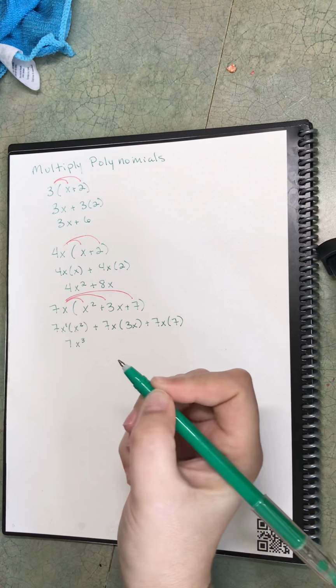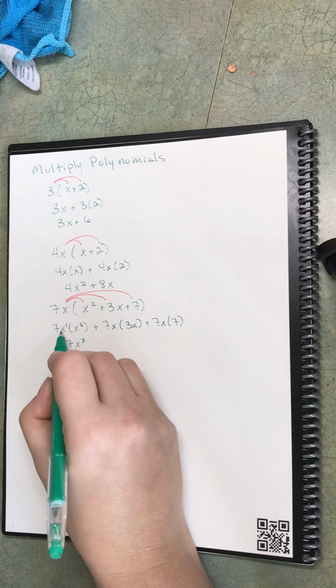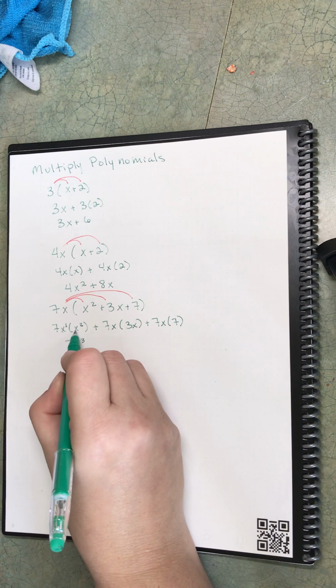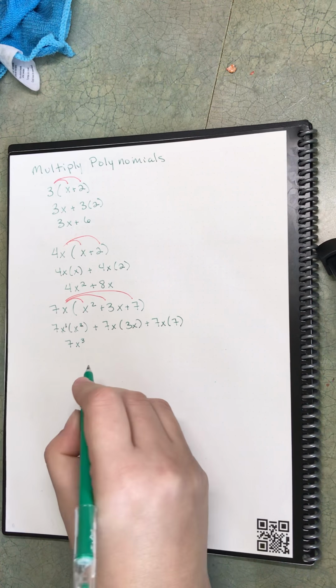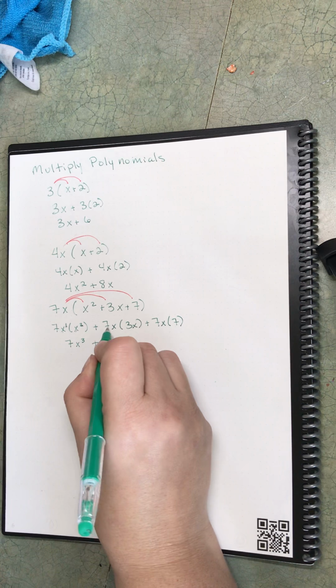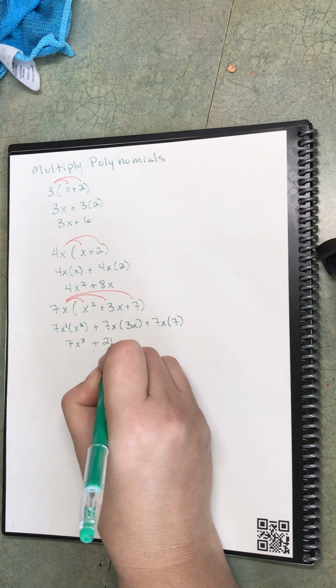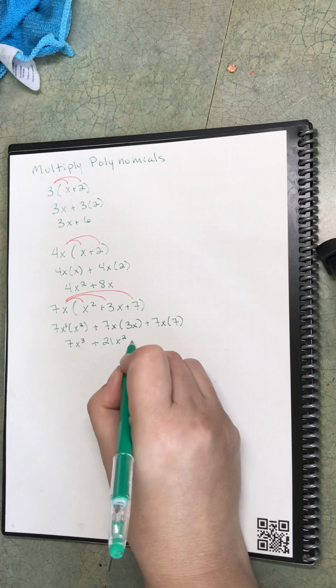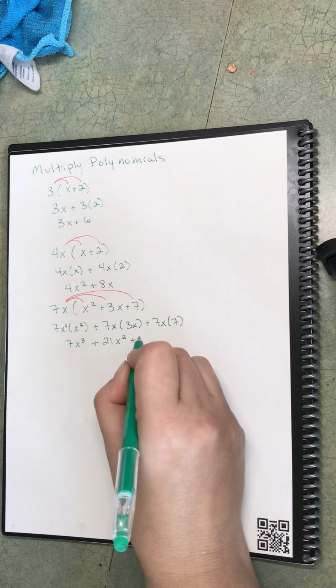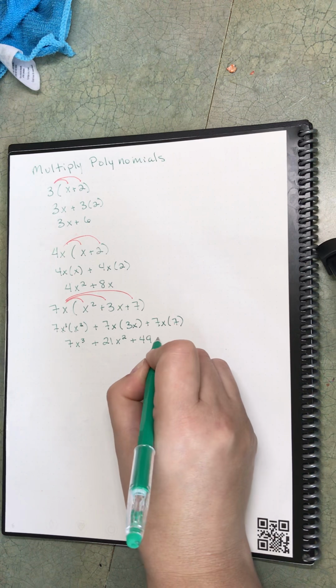Remember, this is like 1x, so x to the first times x squared is 1, 2, 3 x's there, plus 7 times 3 is 21, and x times x is x squared, plus 7 times 7 is 49x.